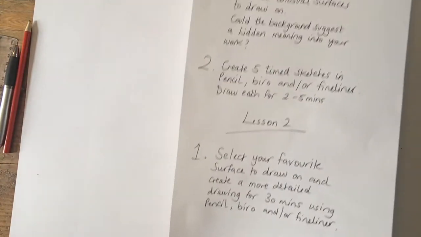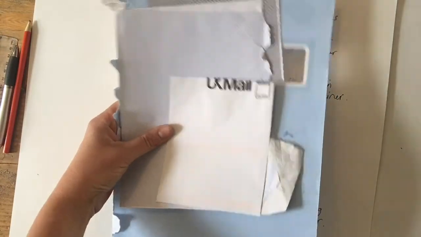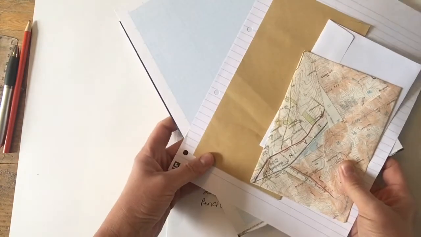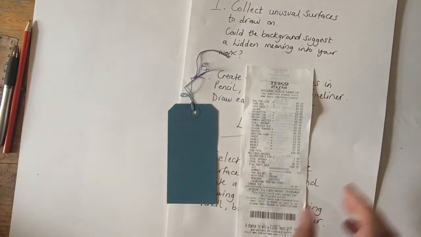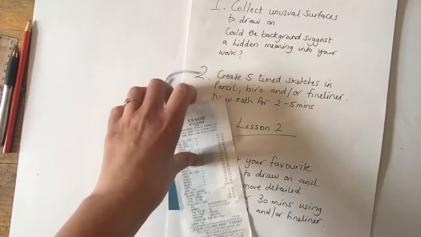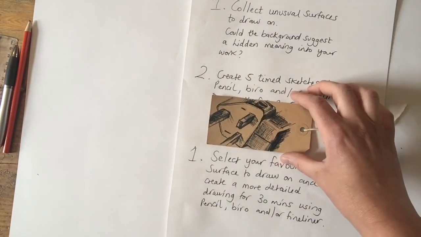Okay, just to recap, this is a video that shows both of your lessons, okay? In lesson 1, you're going to collect your unusual surfaces to draw from. Remember the insides of envelopes or lined paper or graph paper, maps. You could also be a little bit more experimental by drawing on receipts and luggage labels. And not all of your drawings you'll really like. You can pick and select. This is another drawing that I did on a luggage label, which I quite like, of a plug.